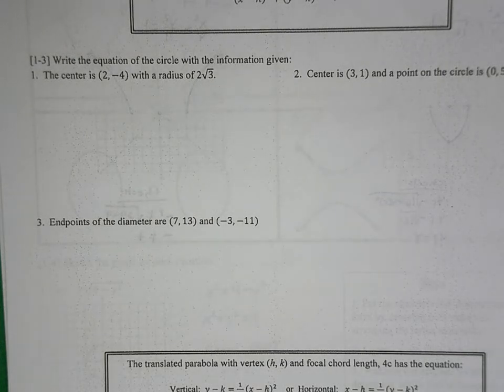Okay, we're going to look at writing equations for conics here. So first up we have: write the equation of the circle with the given information. Number one, the center is (2, -4) with a radius of 2√3.